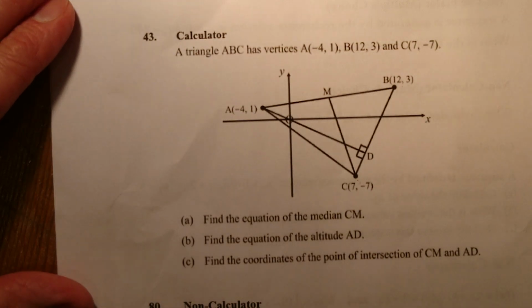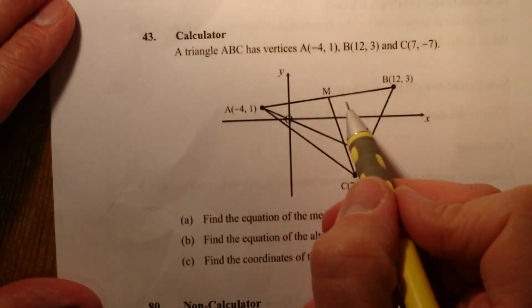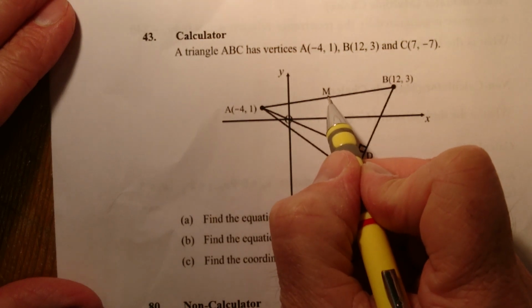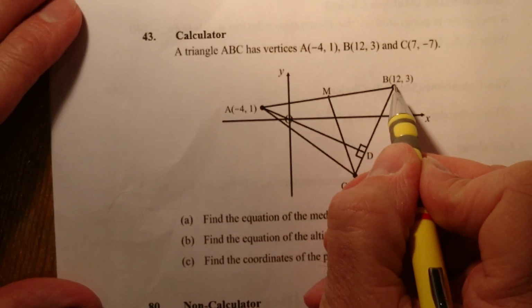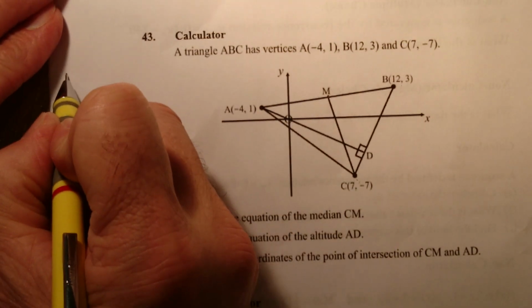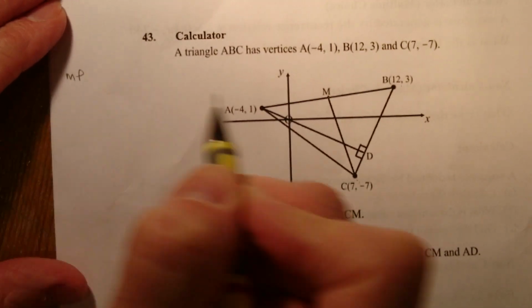Right, here we go. So to find out the median, if I look at this one here, the median is in the middle of that line there. So that's a midpoint of A to B. So that's the first thing that I'm going to work out. So I'll work out the midpoint of AB.